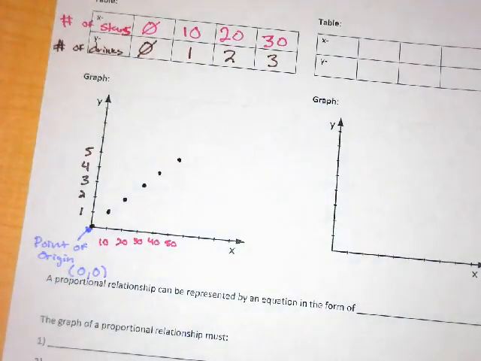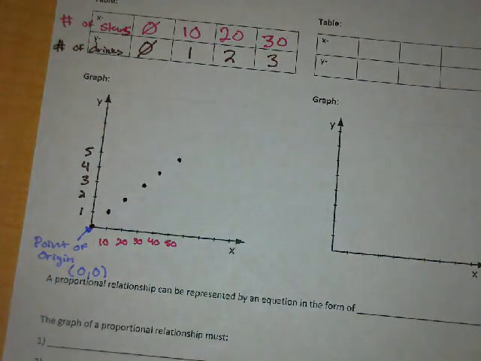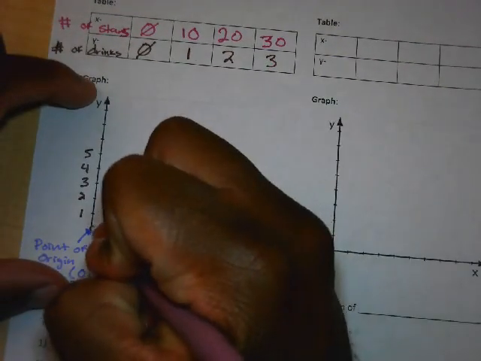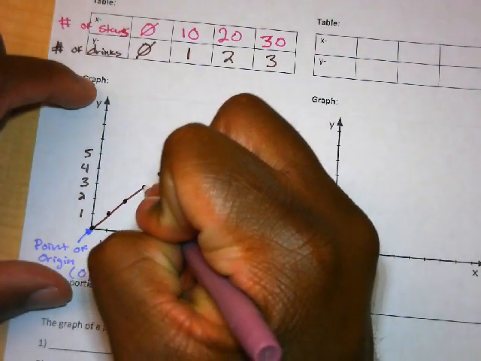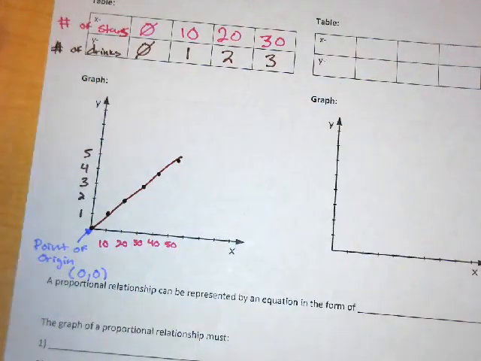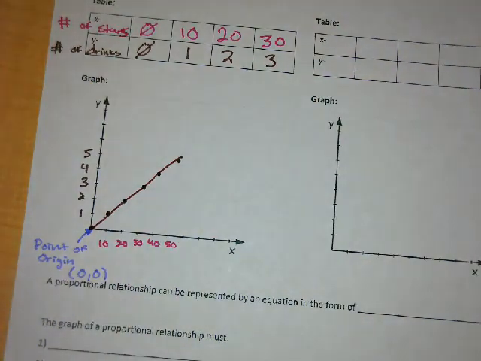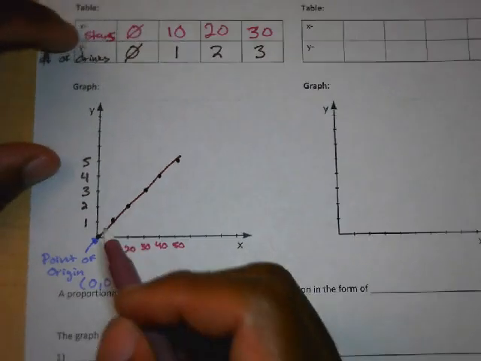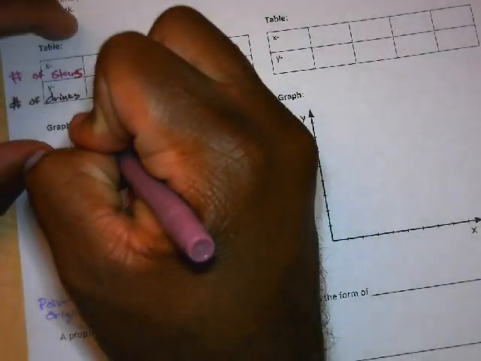Now we went past our table, but this has a constant rate of change, and that's what we're here to talk about. As I earn in increments of 10, I get a free drink, and it's a constant rate. It never changes. And if I connect these dots, I get a straight line coming from the point of origin. So this is called a proportional graph. This is proportional.